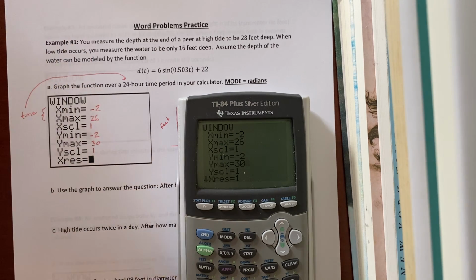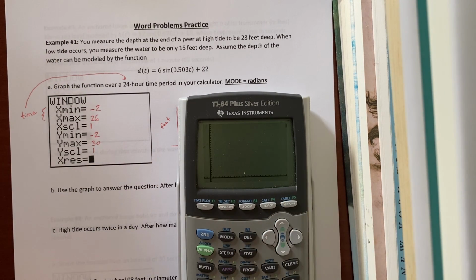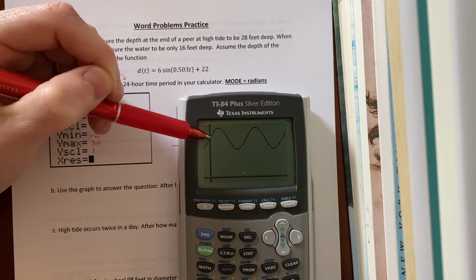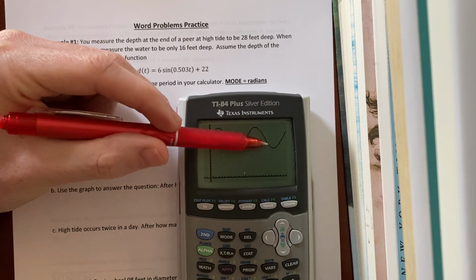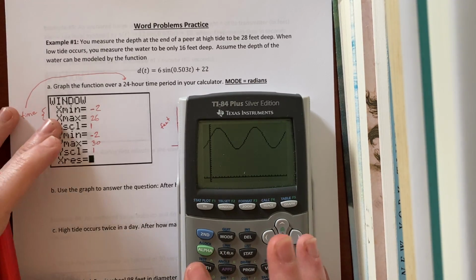My scale was 1. All right, so if I press graph now, I can actually see that trig function. My sketch was decent, not super pretty, but you can see I started at a depth of 22 because you shifted up 22. You got up to 28, and you went all the way back down to 16, and you just kept repeating that throughout the day. Okay, so graphed is good.